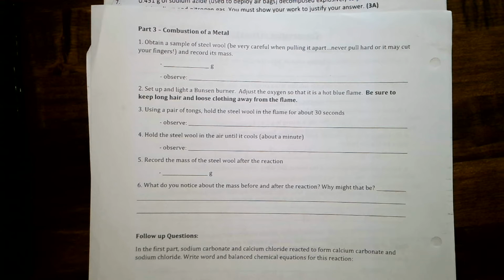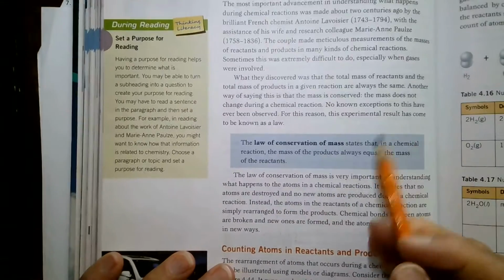So, the law of conservation of mass. I'm just trying to see if I can pull it up in the textbooks here. So this isn't what you guys have, but it's the same idea.